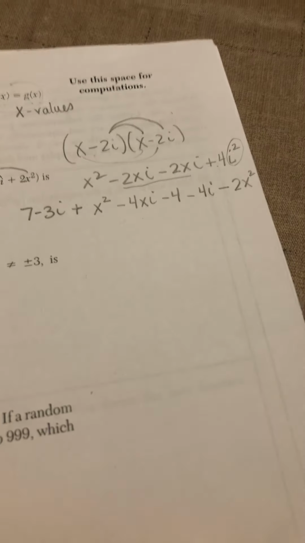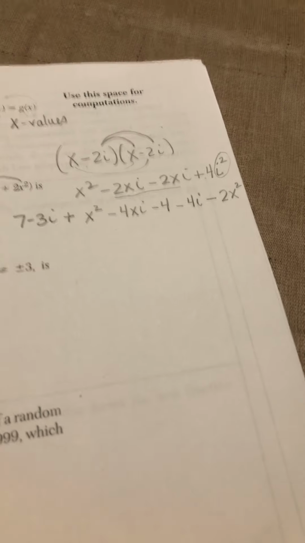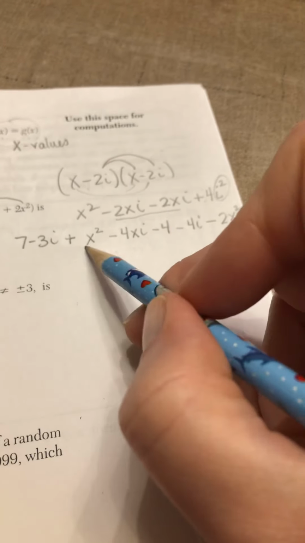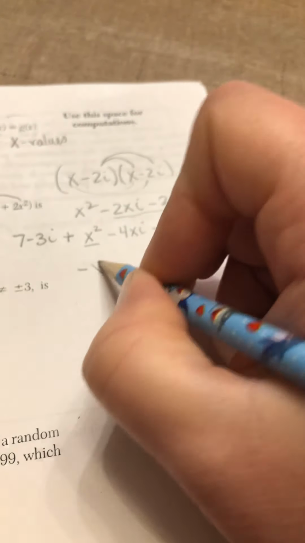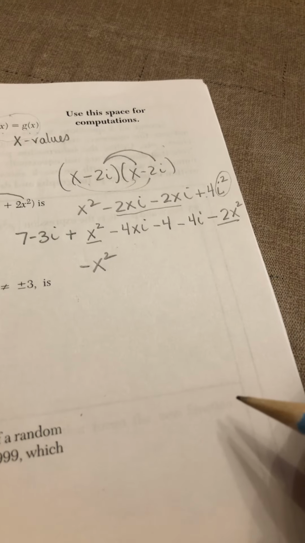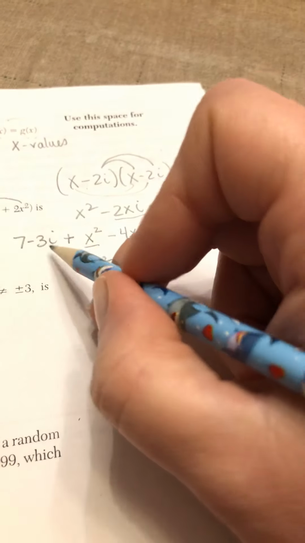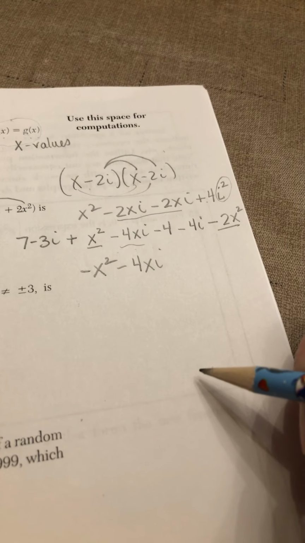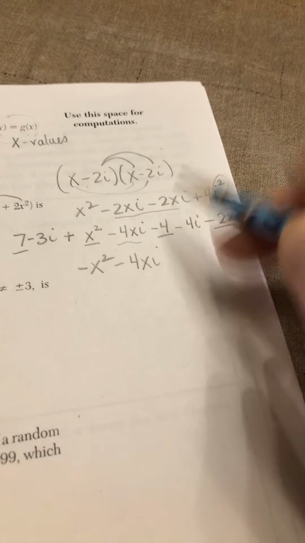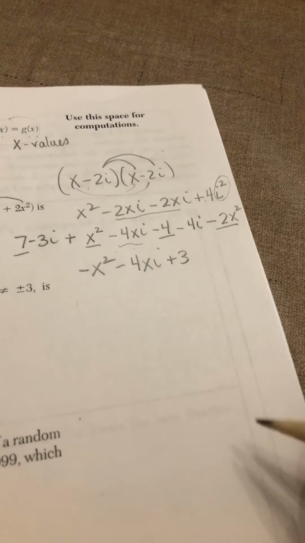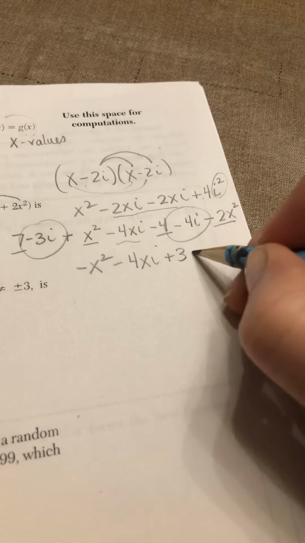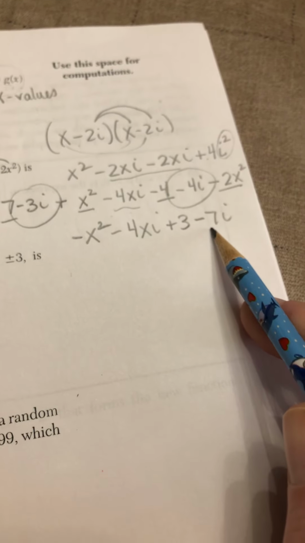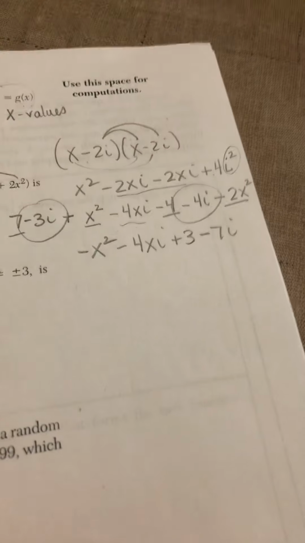All right, so what I've got to do is basically just put these together in whatever order I want to. So here we go. X squared, take away 2x squared is negative 1x squared. This is my only one, so minus 4xi. 7 take away 4 is 3. Negative 3i, negative 4i is negative 7i. So I can put these in any order that I want because of the commutative property.